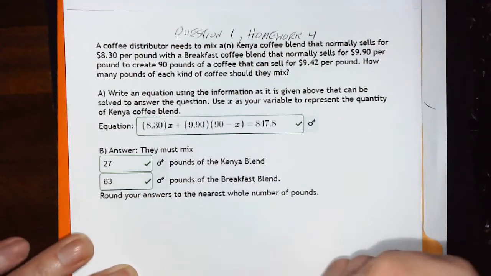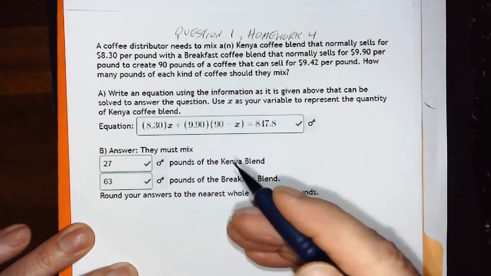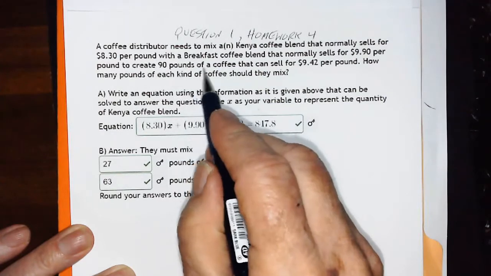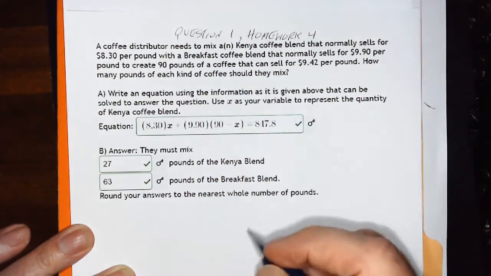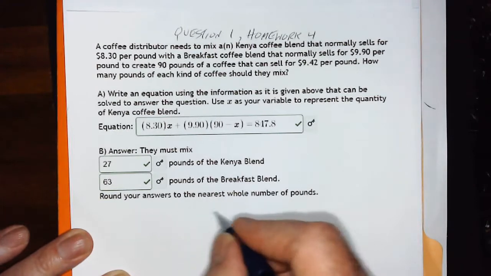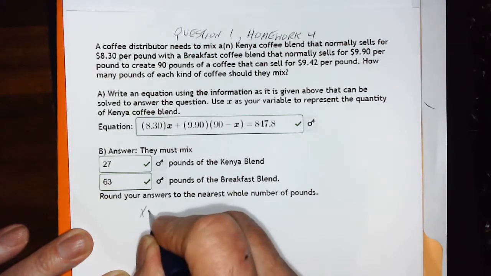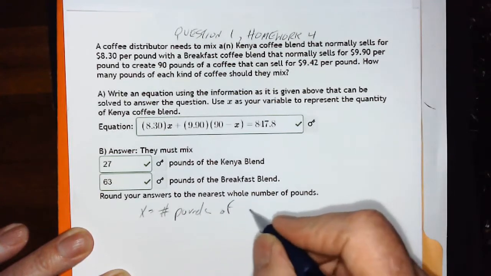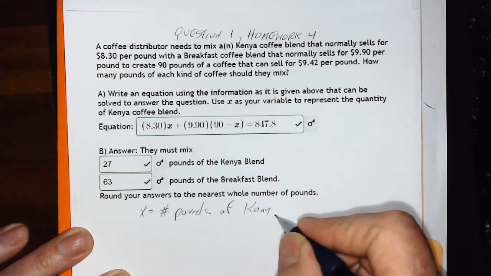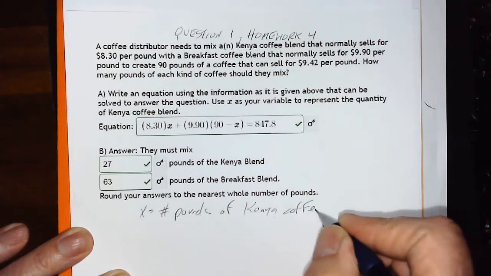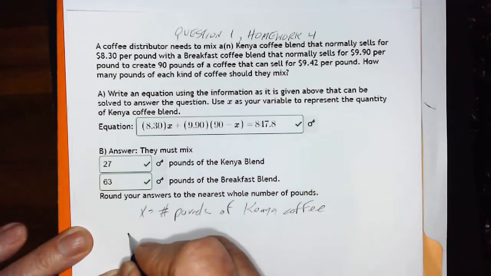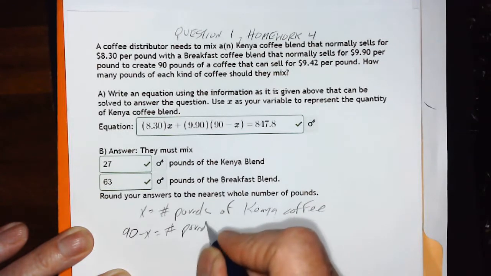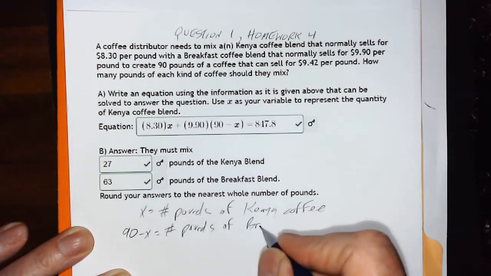Okay, so we know this. We know that we're going to combine a container of Kenya coffee with a container of breakfast coffee. Let's call X the number of pounds of Kenya coffee. Let's call 90 minus X the number of pounds of breakfast blend coffee.